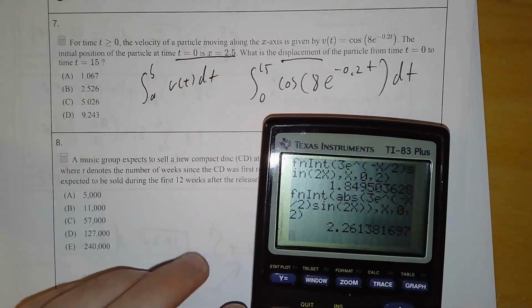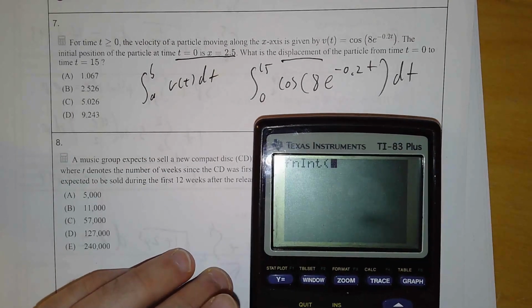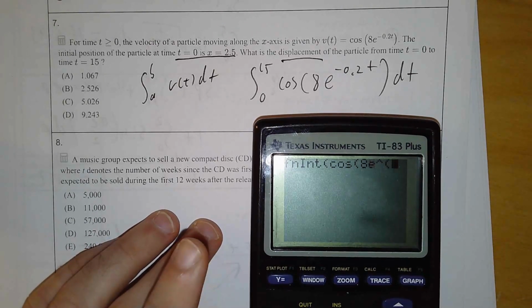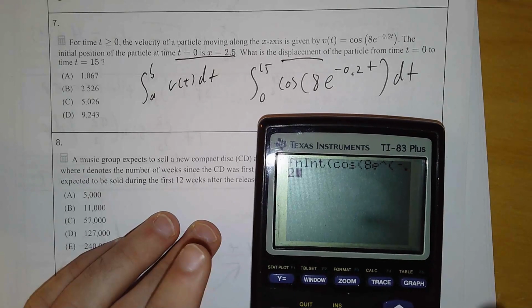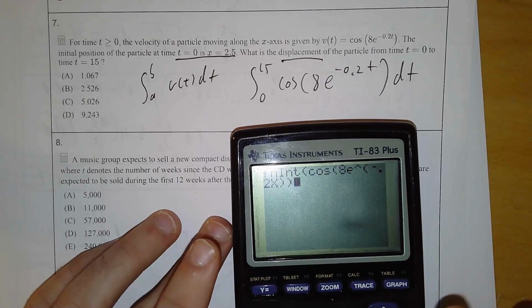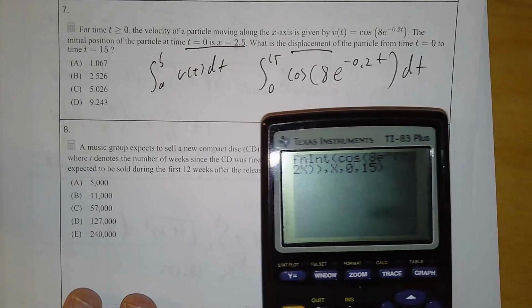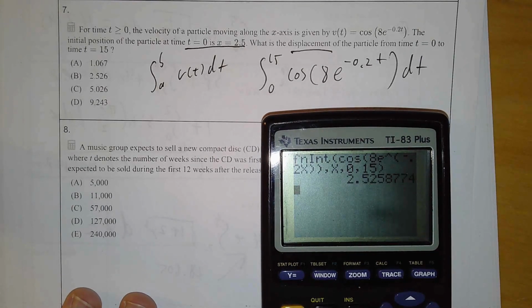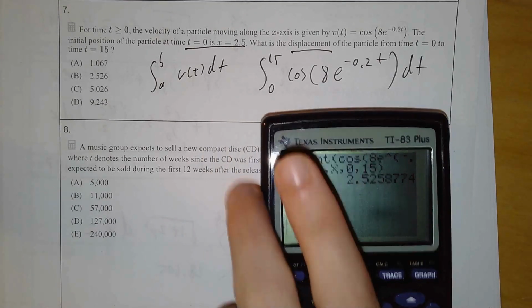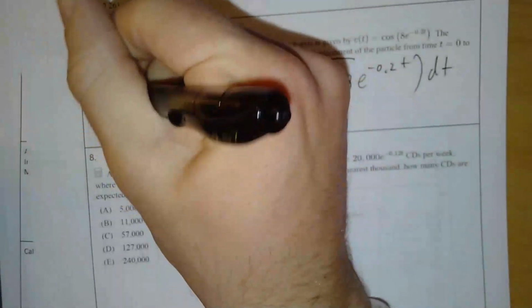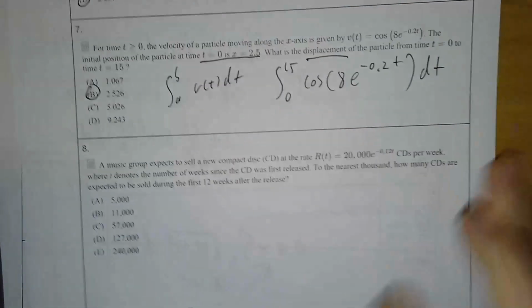Here, let's do it. Math 9, cosine of 8 e to the power of negative 0.2x, close it again for the cosine, comma x, comma 0, comma 15. Close it. Hopefully that's right. There it is. And this will give me the displacement. You guys should be getting really good at writing things in your calculator. 2.526. There we go. Write it out.